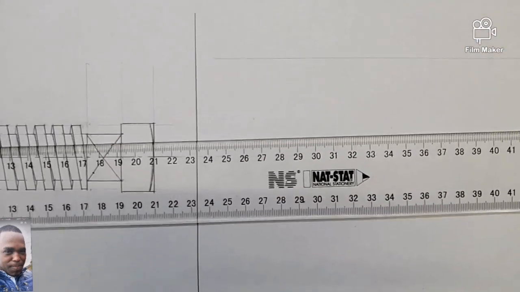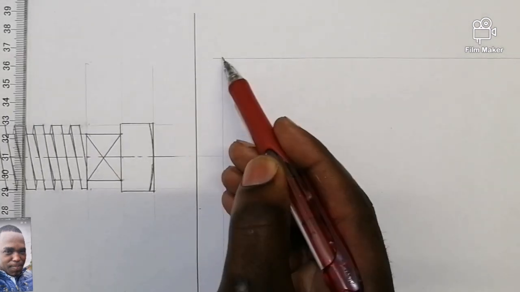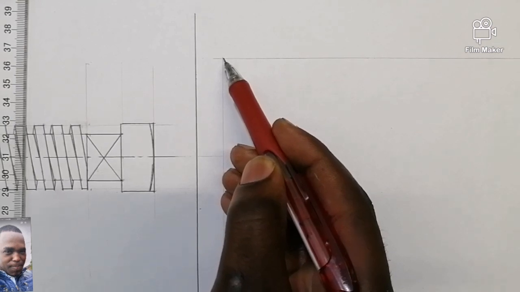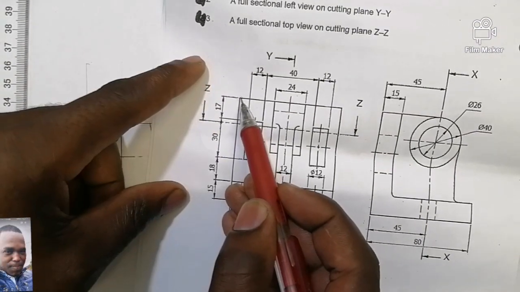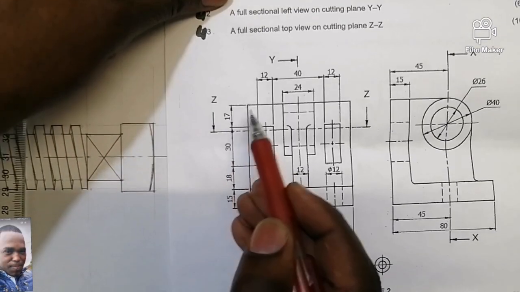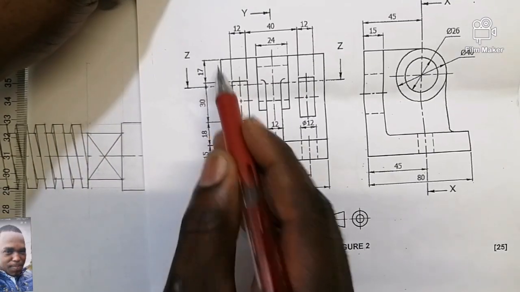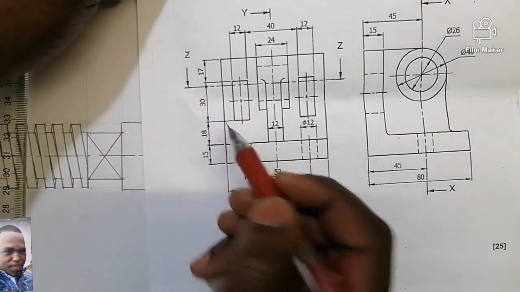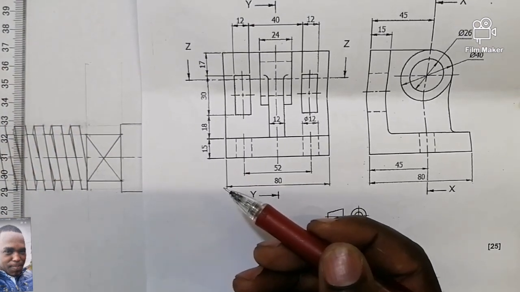and go down. From this point I can say it should be this one, which means from here going down I can measure this 17 and 30 and 18 and 15. Just like that.